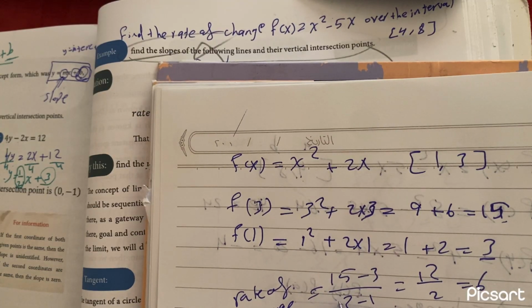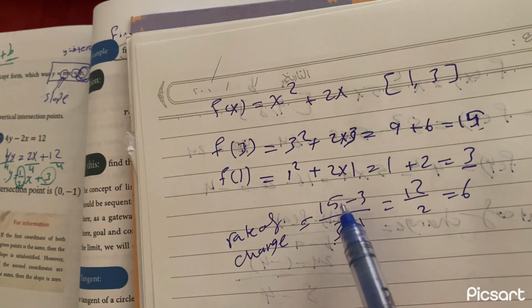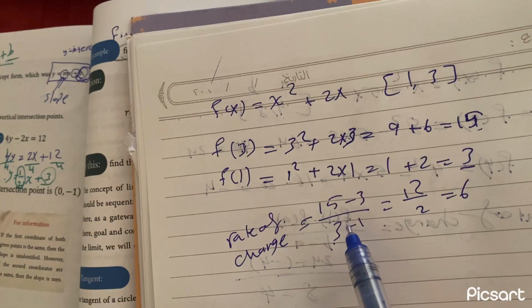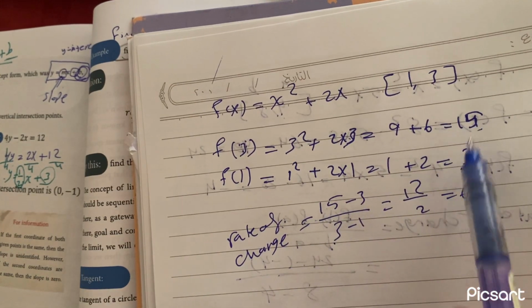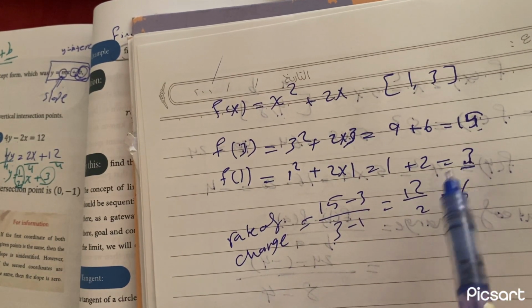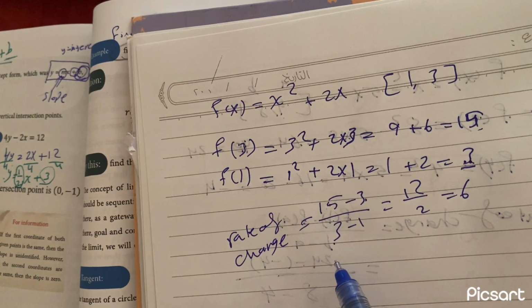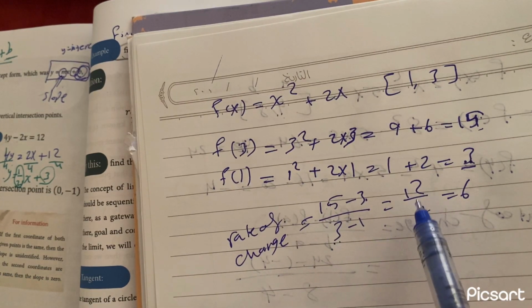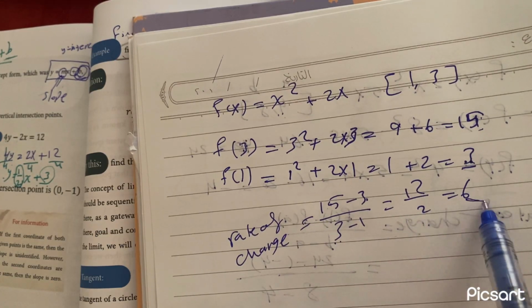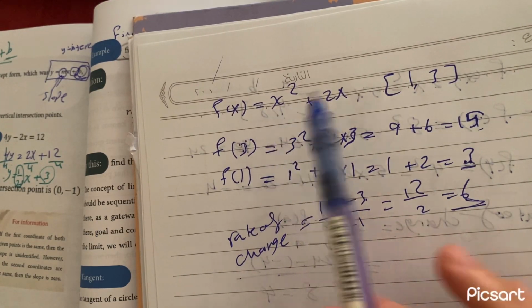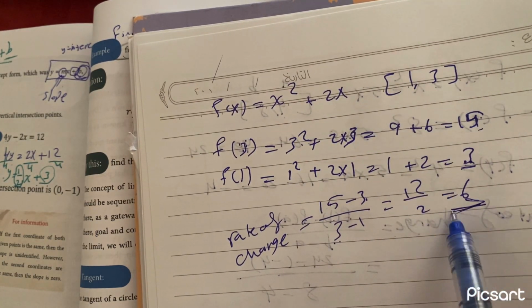After that, we use the rule of rate of change. We do divide, and we do minus first. F of b minus f of a over b minus a. 15 minus 3, where we replaced f of b and f of a, and then 3 minus 1. So it's 12 over 2, which is also equal to 6. So the rate of change of the function over the interval 1 and 3 is 6.